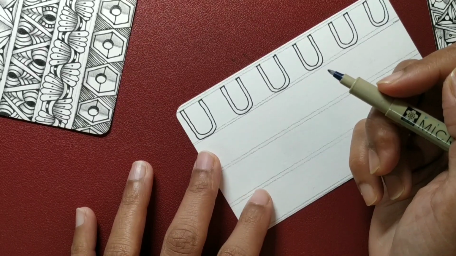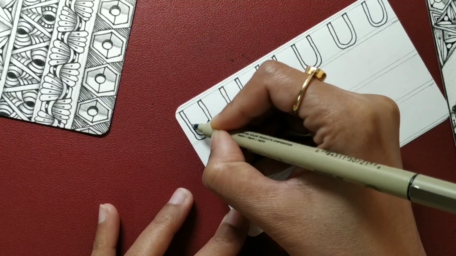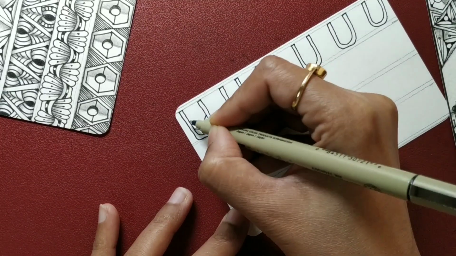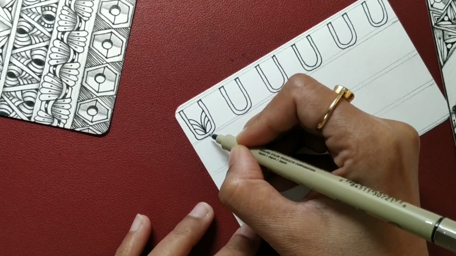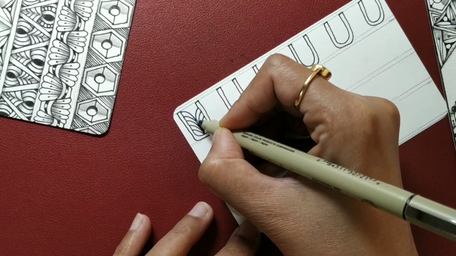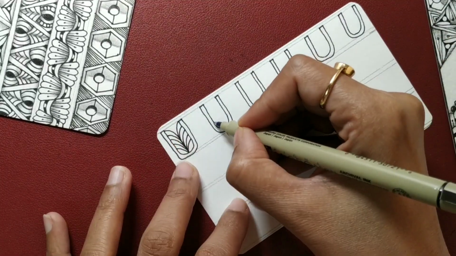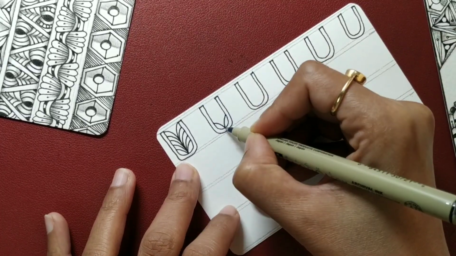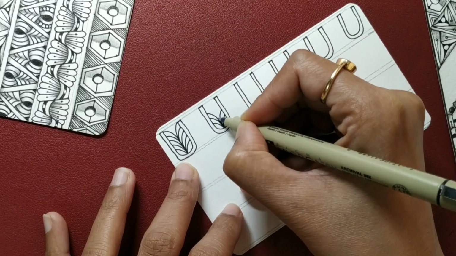So let us now add a leaf kind of thing inside. What I'm doing is keeping the center constant and adding V shapes like these. Again I'll do the same exercise. Started with a V, I have fixed my center and then I'm adding more V's.